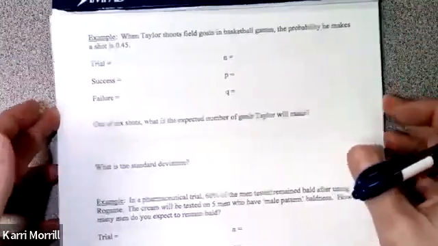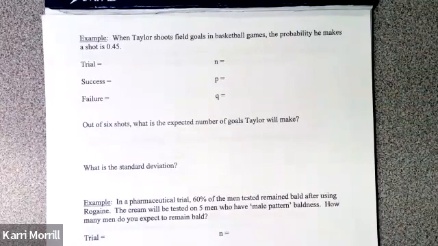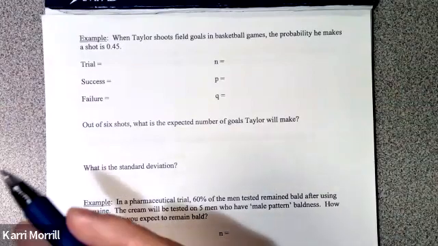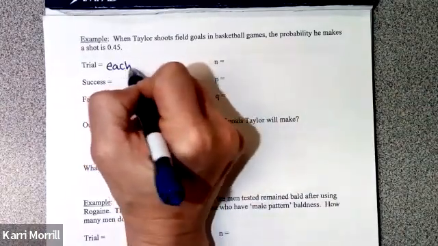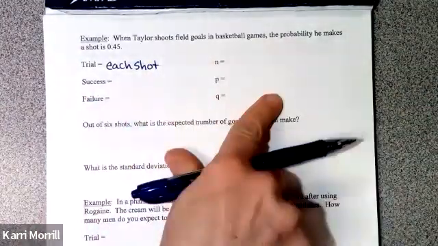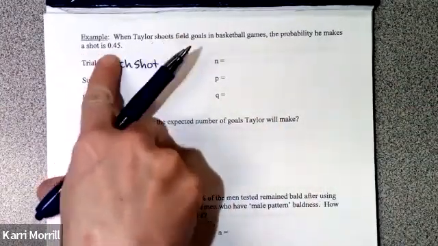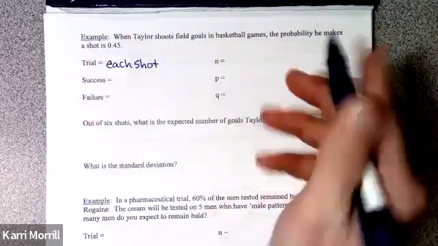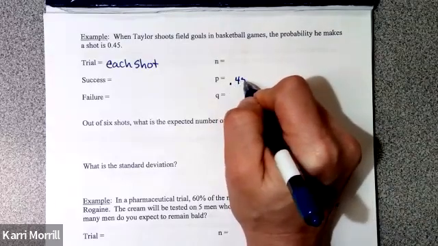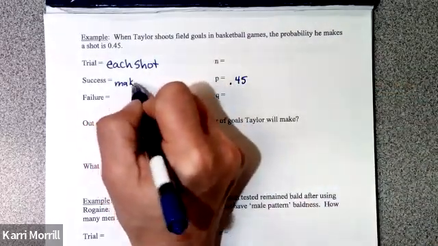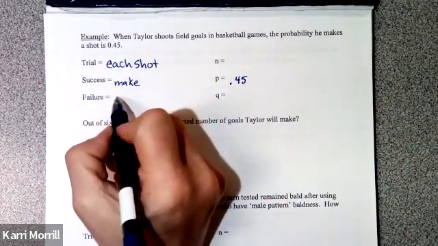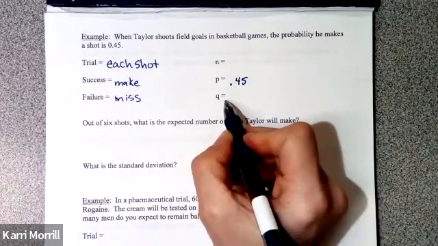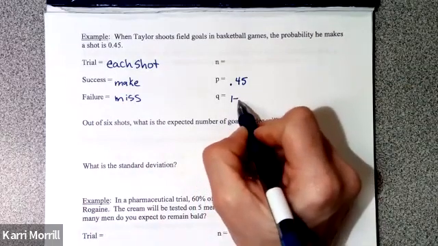When Taylor shoots field goals in basketball games, the probability he makes a shot is 0.45. So what considers a trial? In this case, it would be each shot. Each probability he makes a shot is 0.45. So that would be a success, right? That's what we're calling a success, a make. A failure would be a miss. And I could figure out my failures by taking 1 minus that.